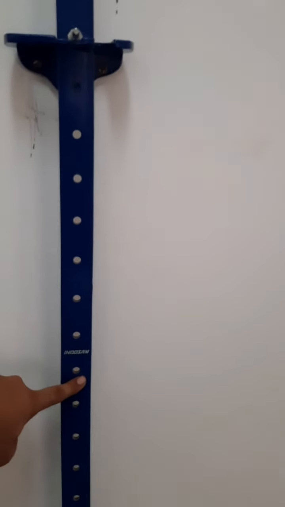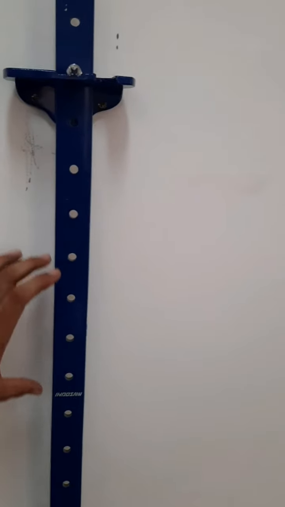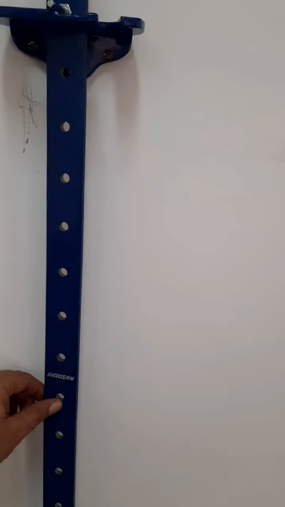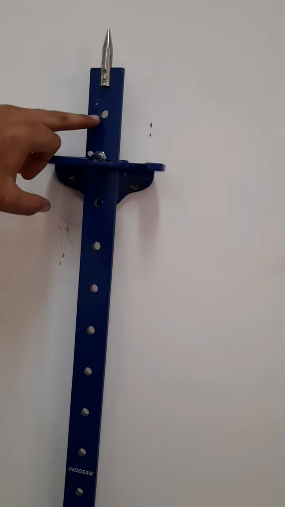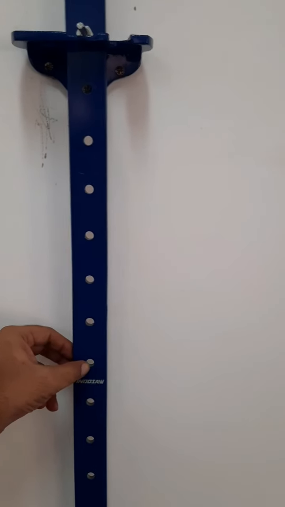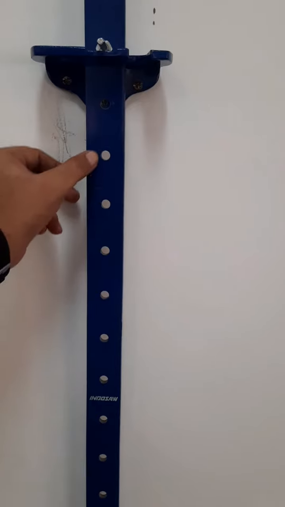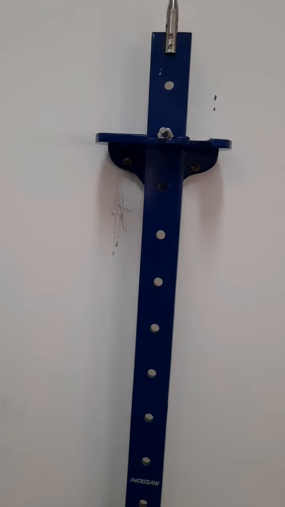This is the 10th hole, that was the center of gravity. All the holes are equidistant from each other and the distance between two holes is 5 centimeters. So if we have conducted the experiment at the first hole, meaning the knife edge was in the first hole, the distance from the center of gravity was 5, 10, 15, 20, 25, 30, 35, 40 and 45 centimeters.